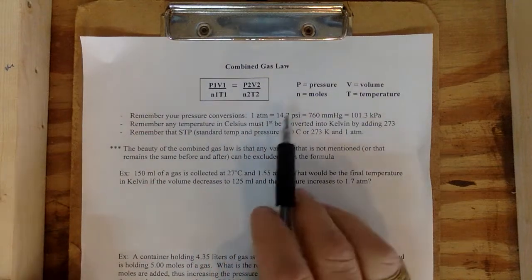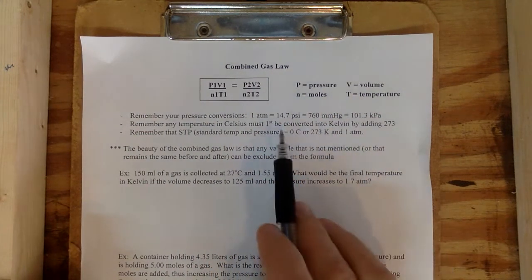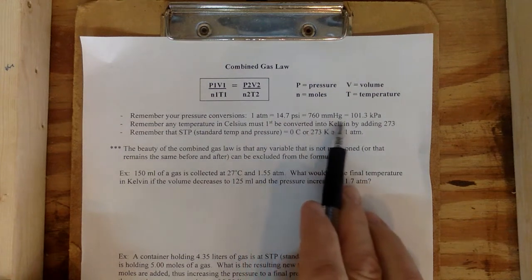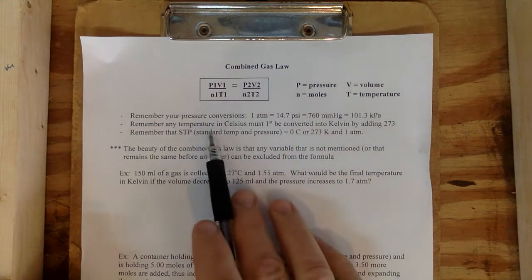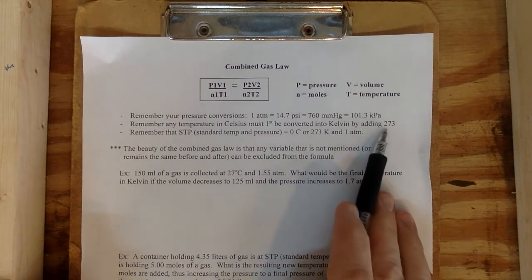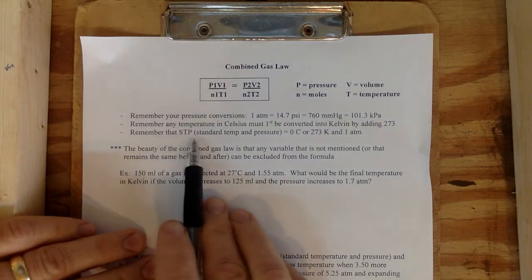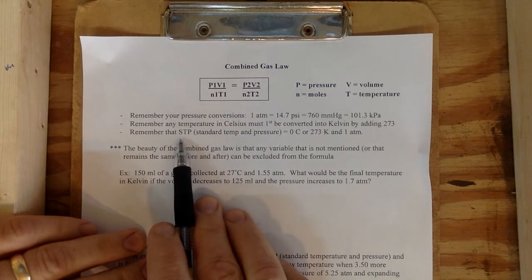There's really no change. P is pressure, V is volume, N is moles, T is temperature. Don't forget about any pressure conversions like we did in the past. And any temperature in Celsius still must convert to Kelvin. How do you do that? You add 273.